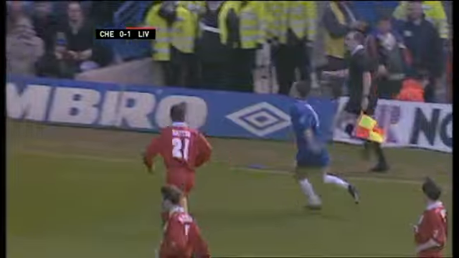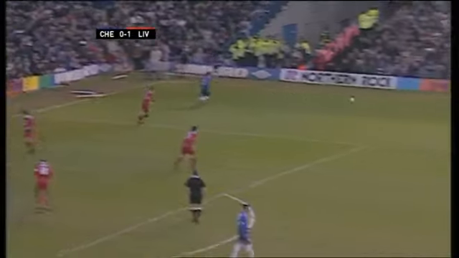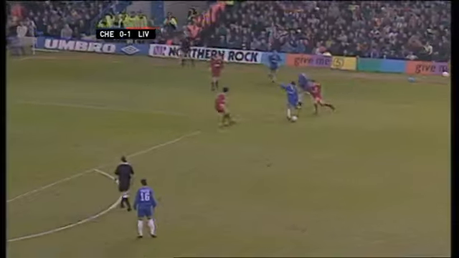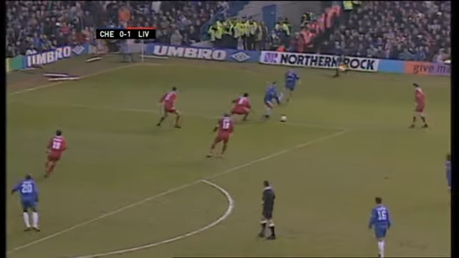Here's Wise for Chelsea, straight against Matteo, so it's a corner. Petrescu, good little ball back for Zola. The cross knocked clear by Barnes. Newton keeps the pressure on.